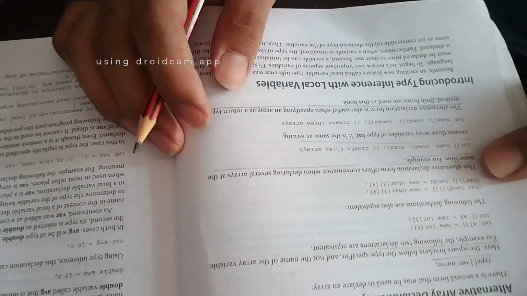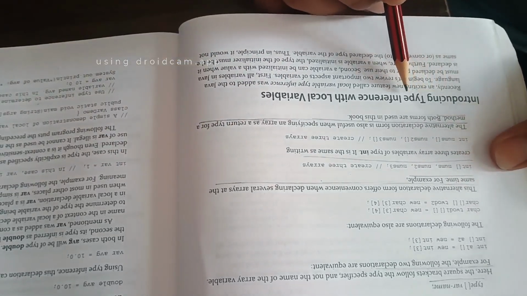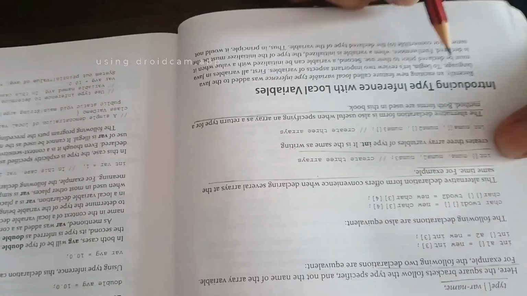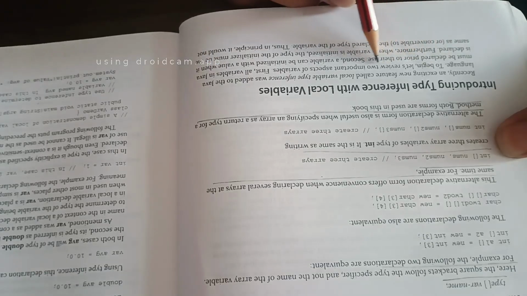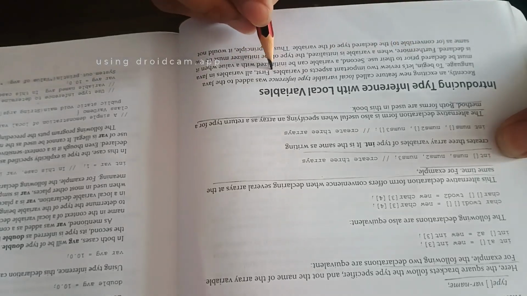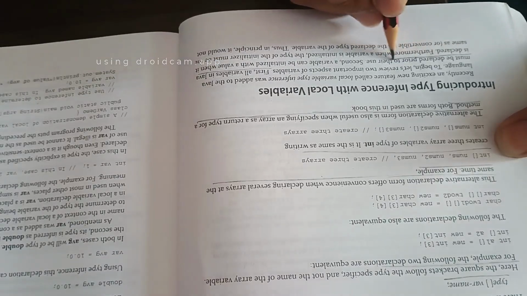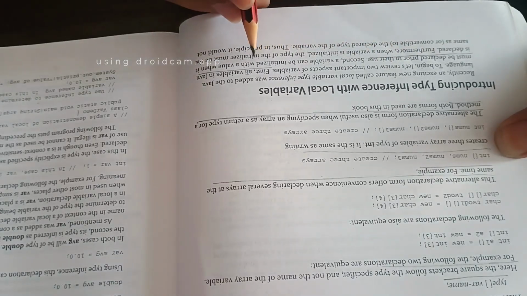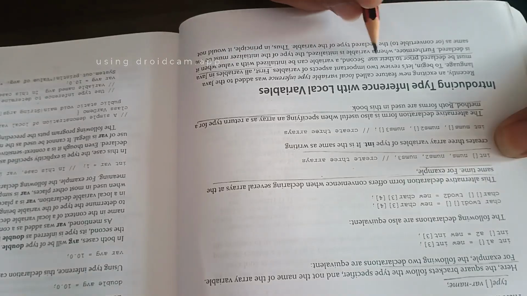Now we are talking about introducing type inference with local variables. Recently an exciting feature called local variable type inference was added to Java. To begin, let's review 2 important aspects of variables. First, all variables in Java must be declared prior to their use. Second, a variable can be initialized with a value when it is declared.